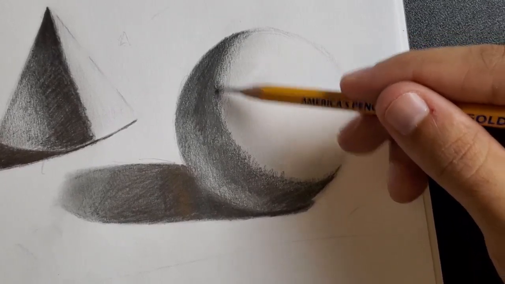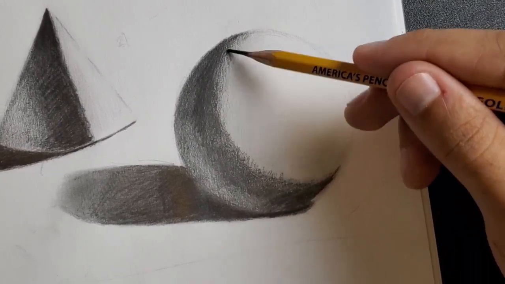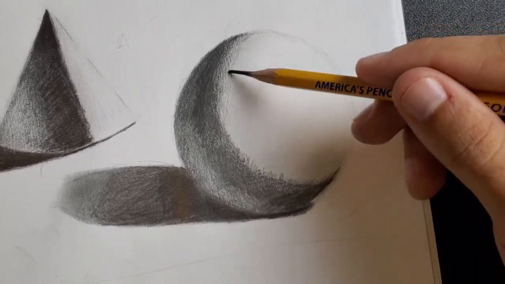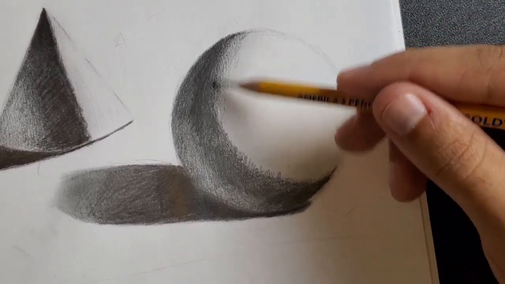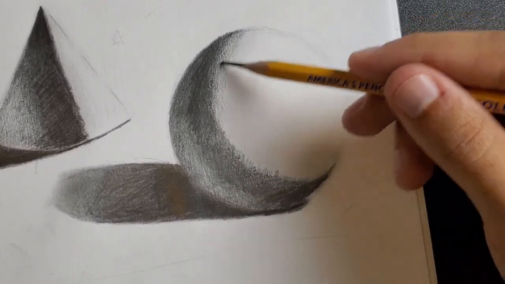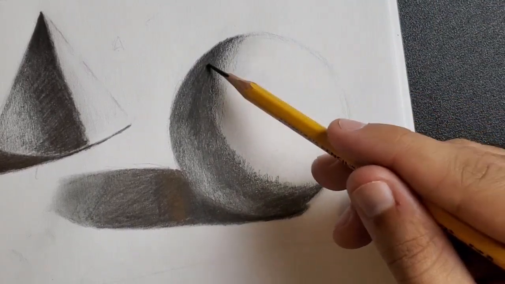And the whole purpose of that is to try to remove that crescent moon shape that we got going on and make it look more natural, like a natural blend, as if it were a spherical object. And I think that that's already starting to happen there.